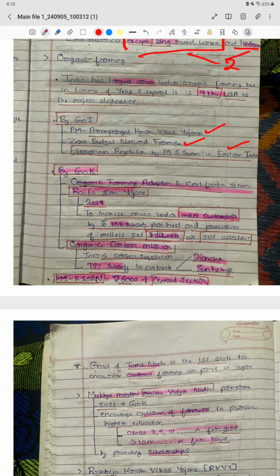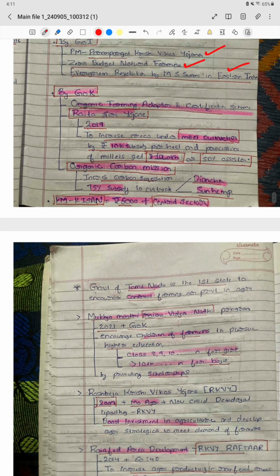If you are cultivating more millets, they are going to give around rupees 10,000, and if you are setting up a processing factory for millets, then you get rupees 10 lakh, or 50% subsidy on your total cost, whichever is less, sorry.